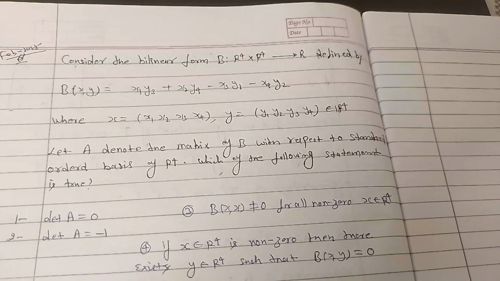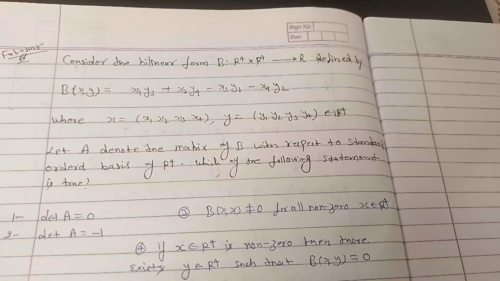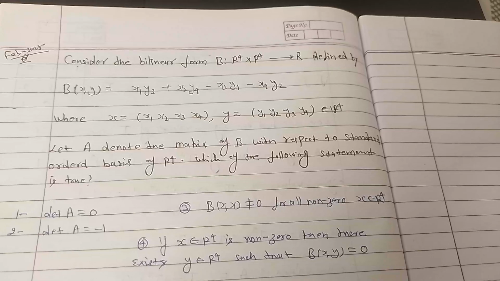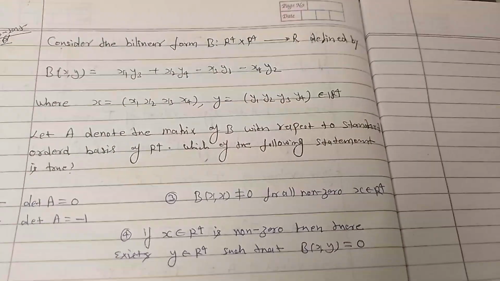Next question. Okay, we will try to solve this question in a very easy way. So as you can see, the question is from linear algebra, and this question came in February 2025. Okay. So what is the question?